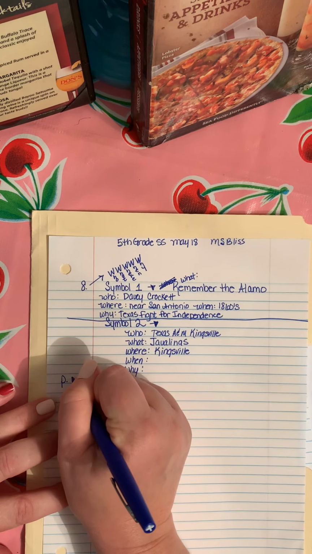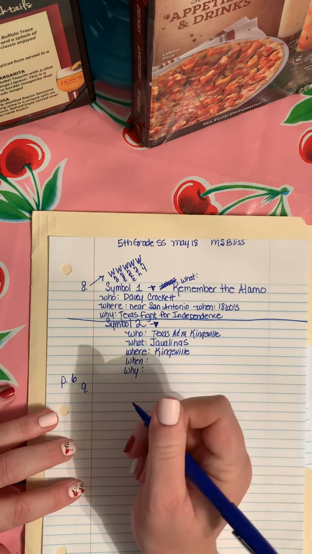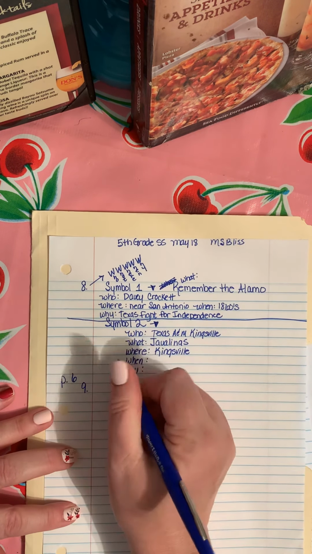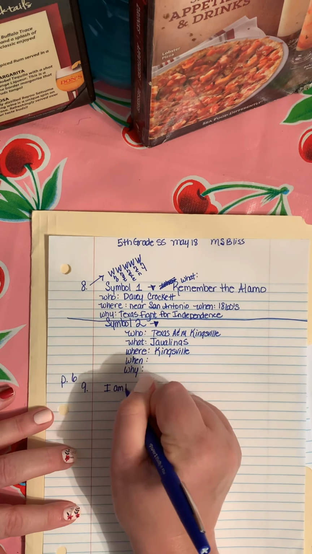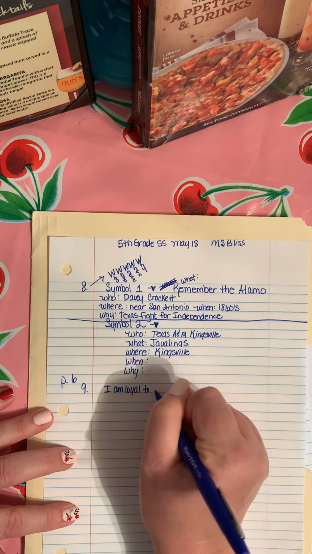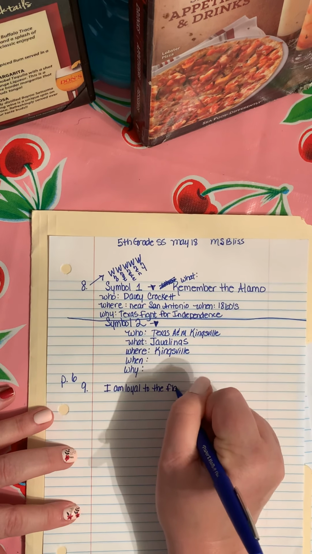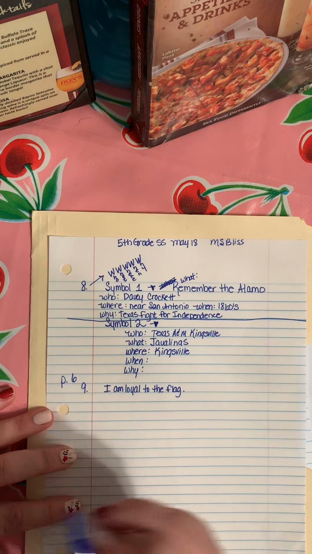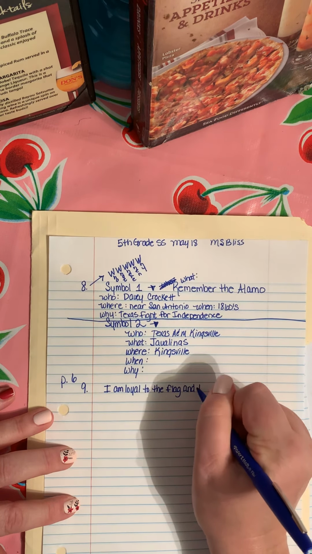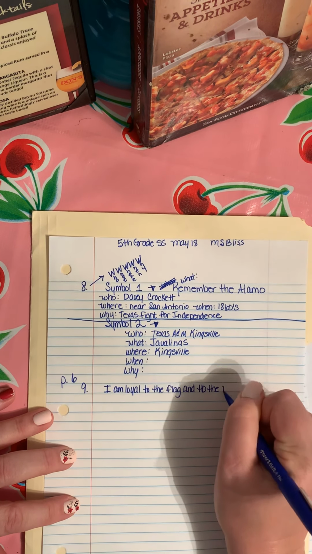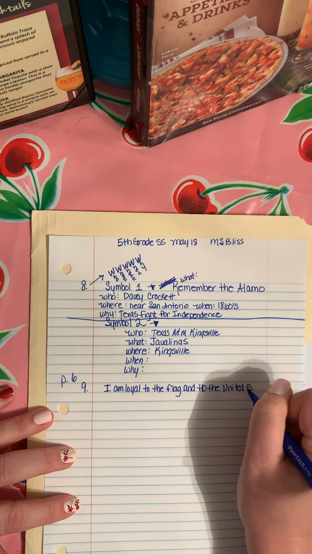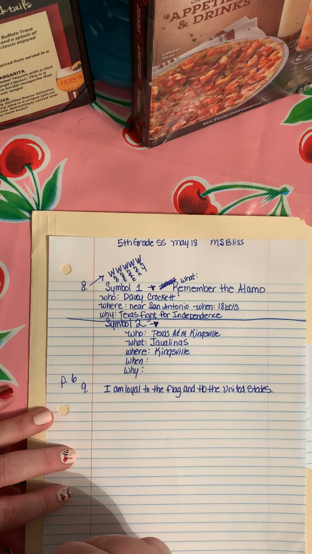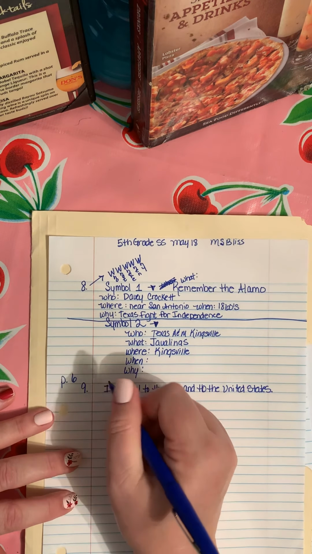So this is page 6. Question number 9. All right, so I pledge allegiance to the flag of the United States of America. So I am loyal to the flag, okay, and to the republic for which it stands, okay, and to the United States, because that's like the republic, okay, one nation under God, indivisible, so we cannot be broken.